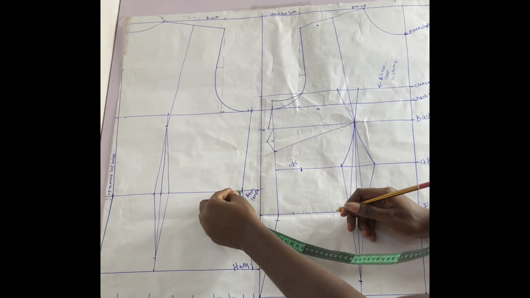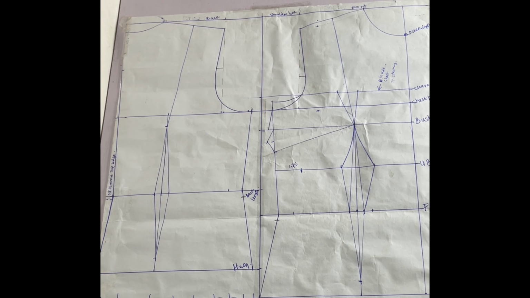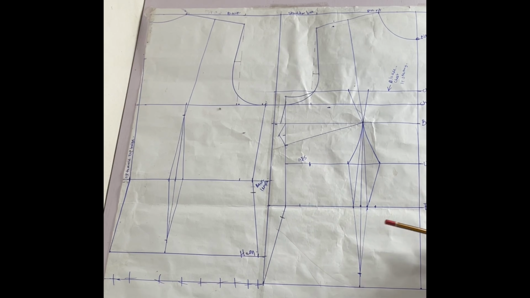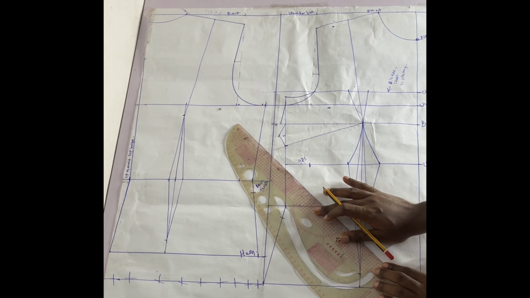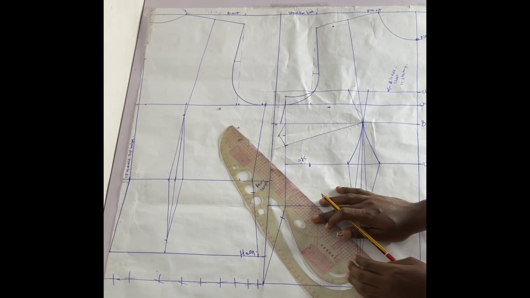I'll be coming down and make sure that wherever you stop or wherever you start on your front pattern is the same thing you're going to do on the back pattern, so that they will align perfectly when you're cutting your pattern on your fabric.